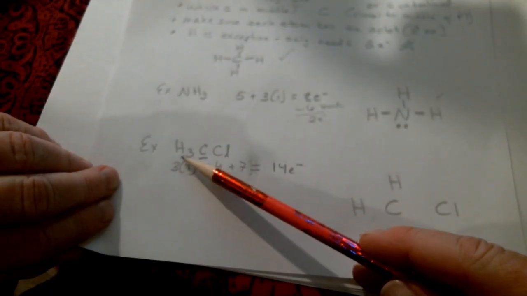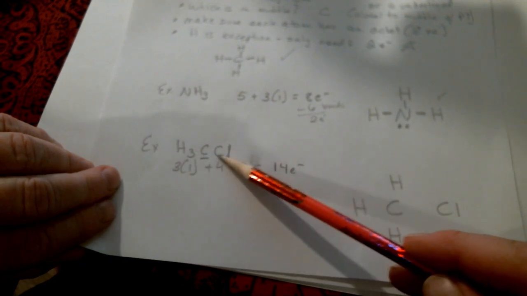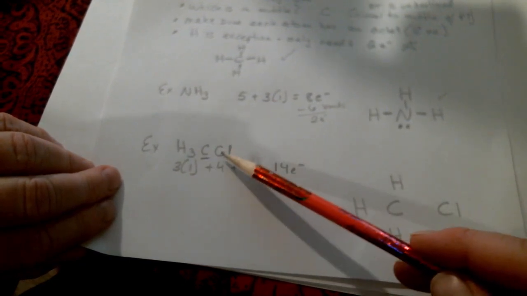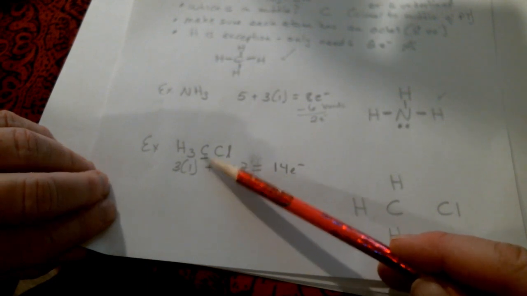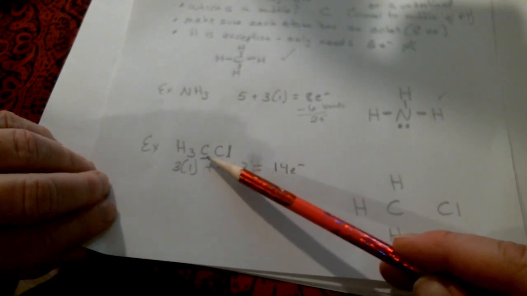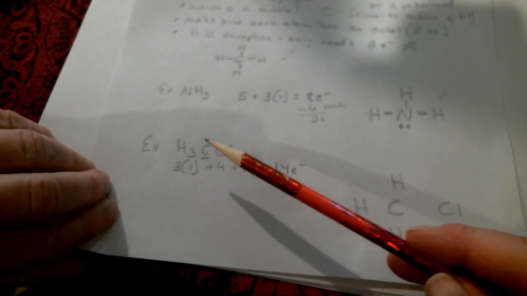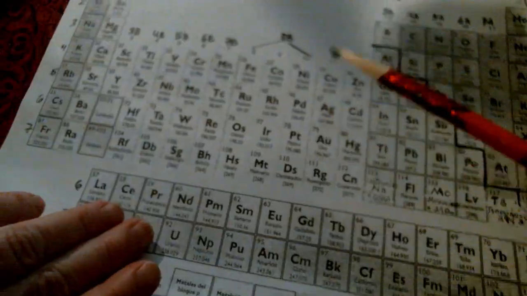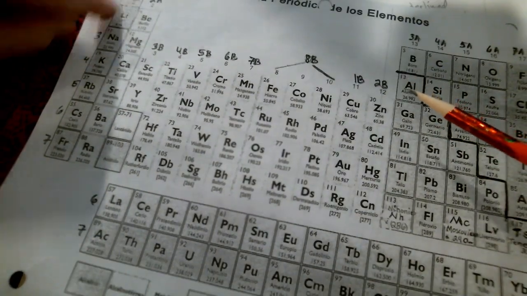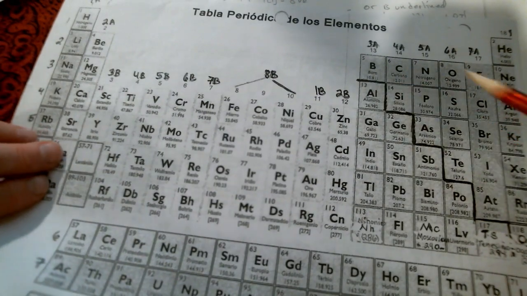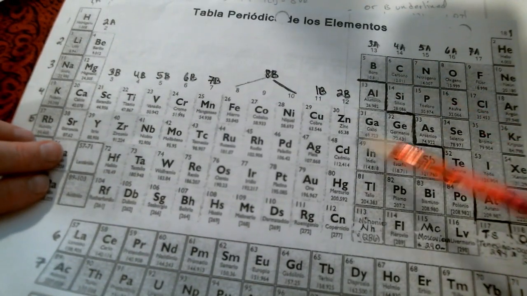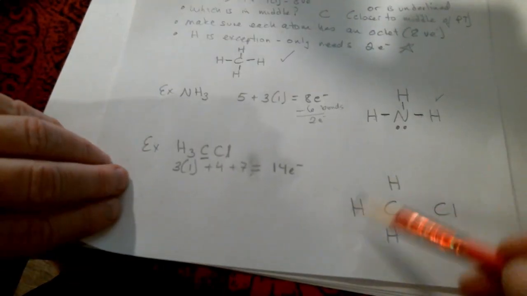Okay, let's try another one. So here I have 3 hydrogens, a carbon, and a chlorine. They're all bonded together. Sometimes I will underline the element which is the one in the center. But I can tell that, look at my periodic table, I've got hydrogen up here, I have carbon, and then I have chlorine. Carbon is the one that's closest to the middle, so I put that in the middle. And then I just arrange these on the outside.